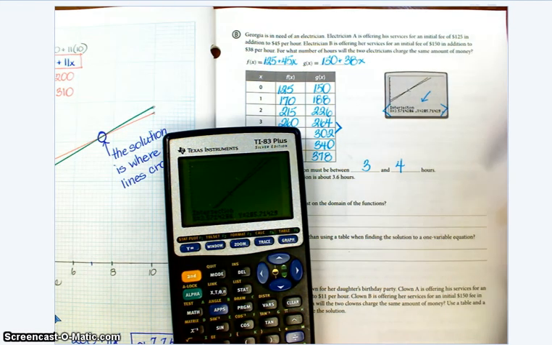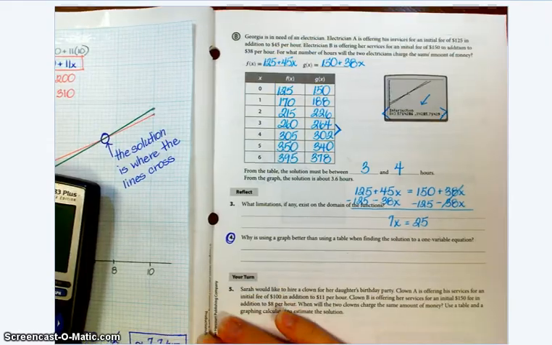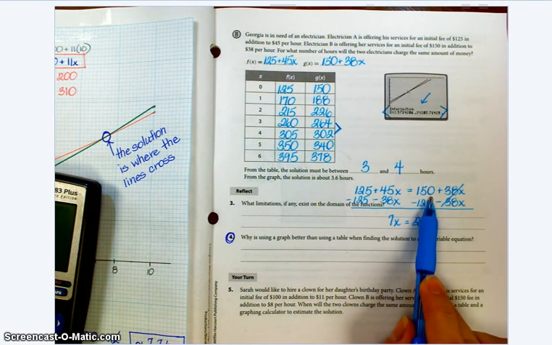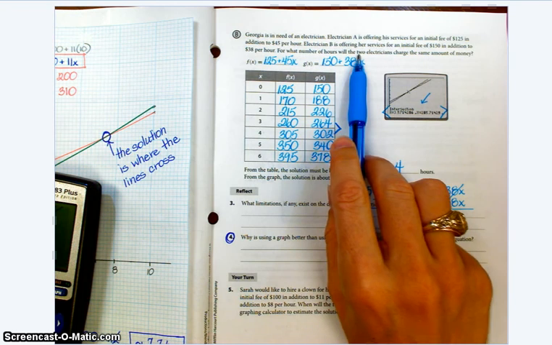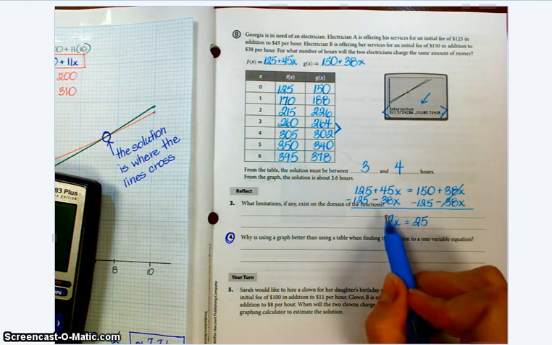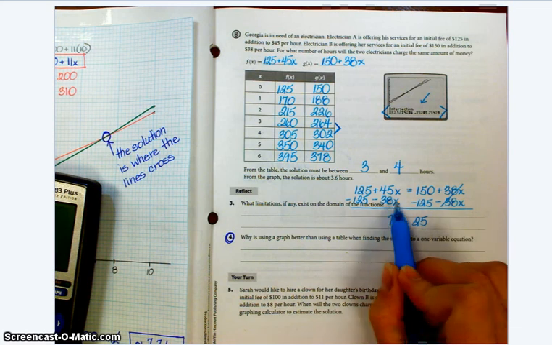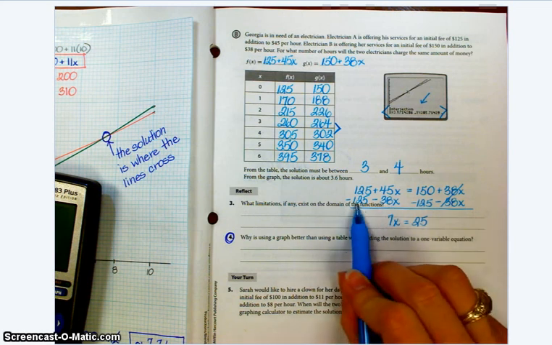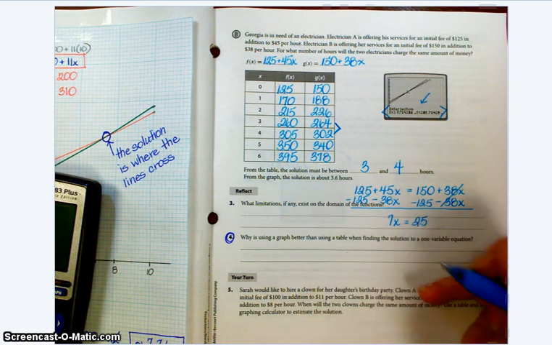So let's just keep that in mind, and then we're going to solve the old-fashioned way and see what we get. Okay, so I set the two equal to each other because remember we're trying to figure out for what number of hours the two electricians will charge the same amount of money. I did a little bit of rearranging. I said minus 38x to both sides. I said minus 125 to both sides. Cleaning it up a little bit, I have 7x equals 25.